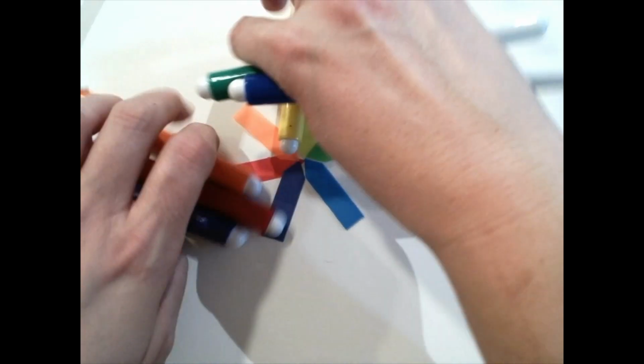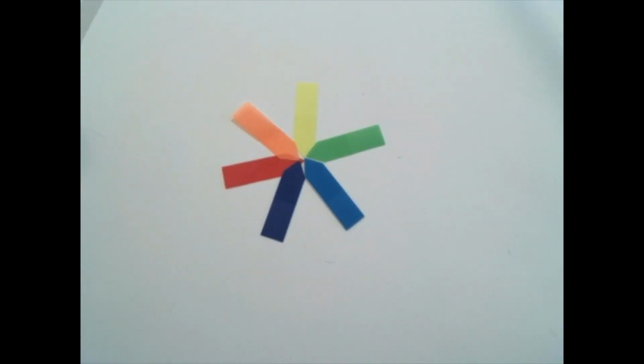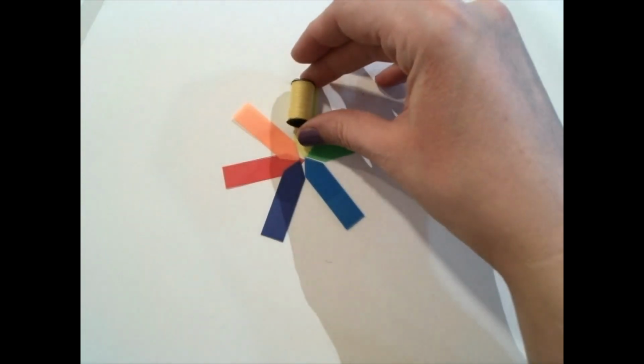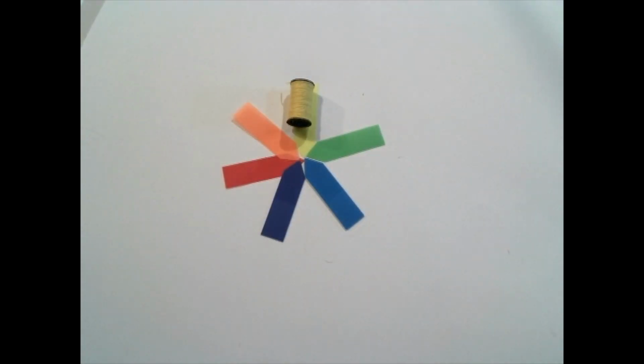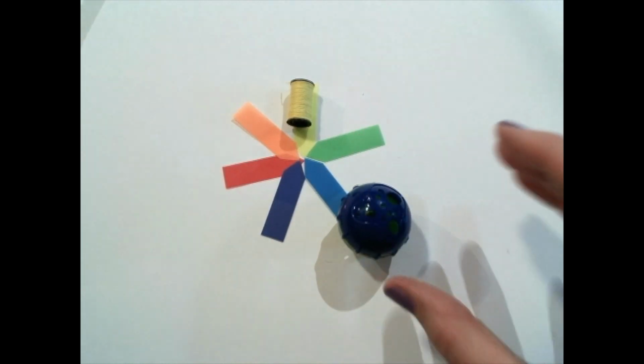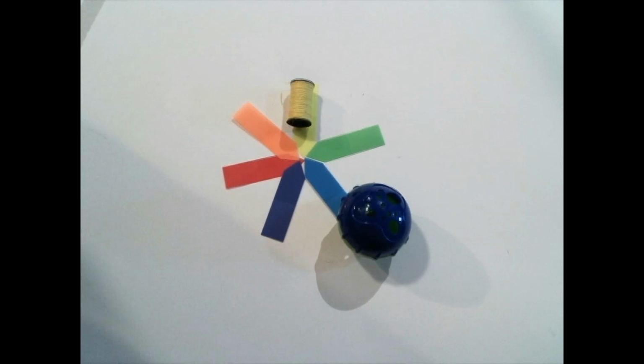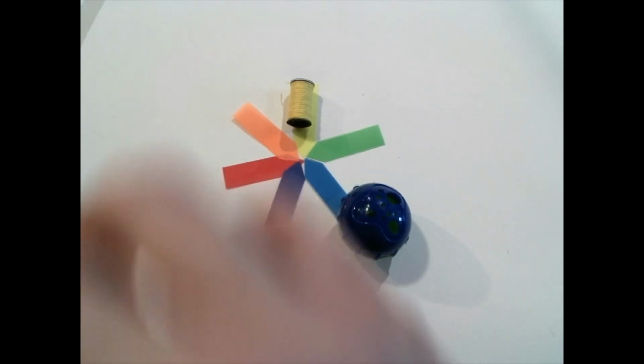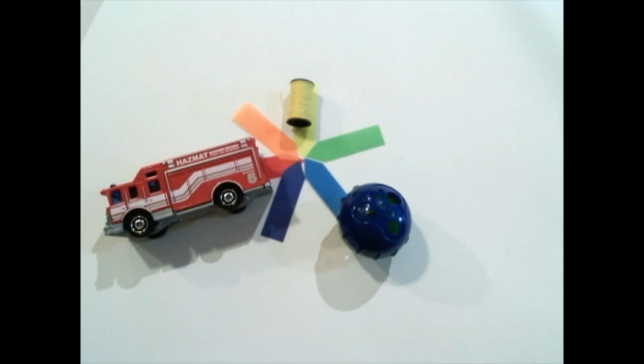But maybe you have crayons and markers, but you want to do it a different way anyway. That's just fine. What if you want to find objects around the house? That is the fun thing about the scavenger hunt. So here I found a yellow spool of thread. And next I'll place my primary colors first again. Here is a blue cat toy. Here is a red fire truck.